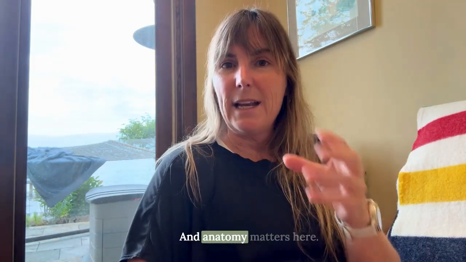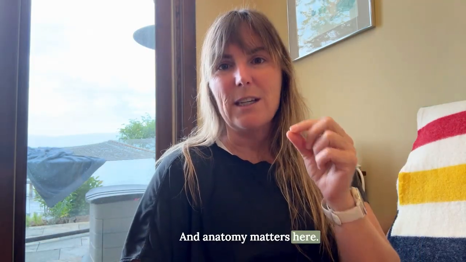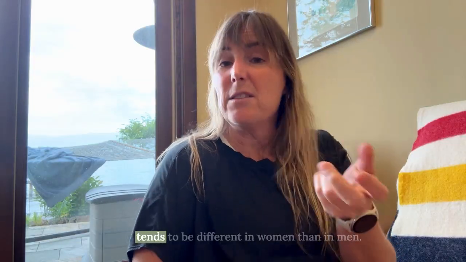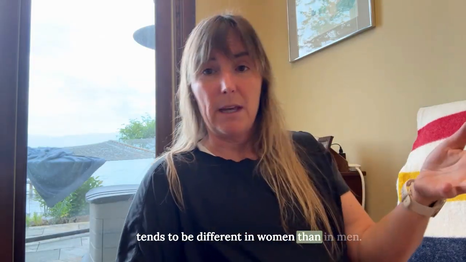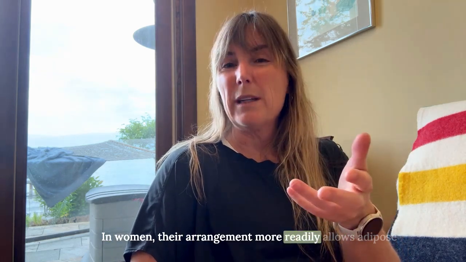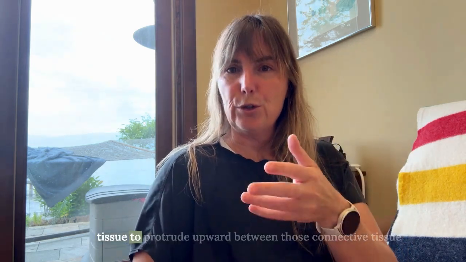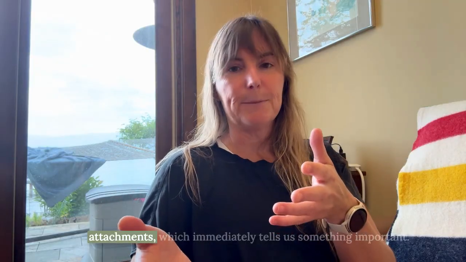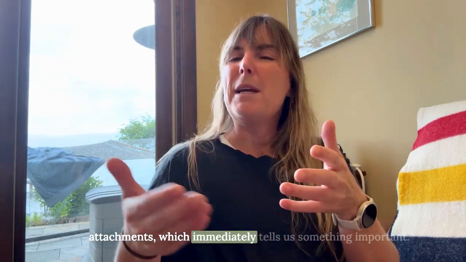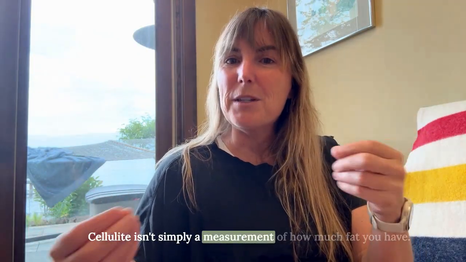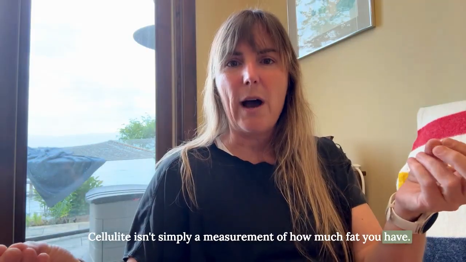And anatomy matters here. The architecture of these connective tissue septa tends to be different in women than in men. In women, their arrangement more readily allows adipose tissue to protrude upward between those connective tissue attachments, which immediately tells us something important. Cellulite isn't simply a measurement of how much fat you have.